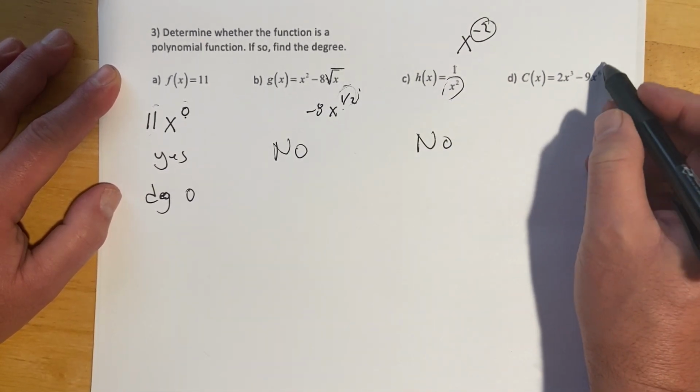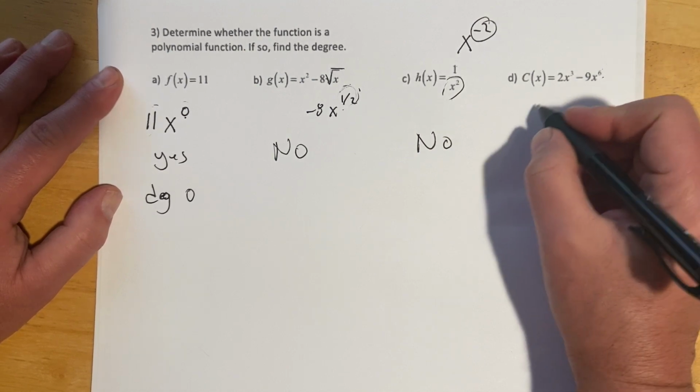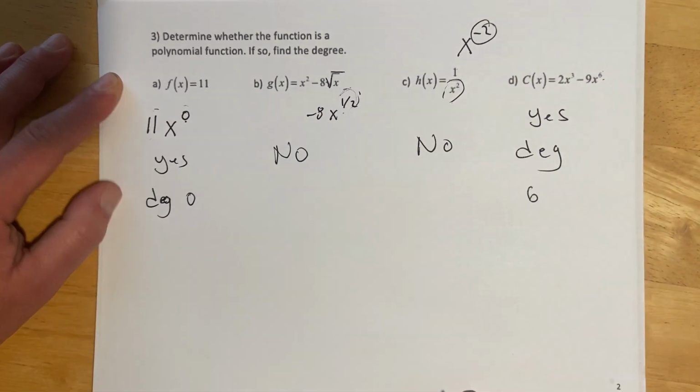And then this one's just totally normal. The degree would be 6 because that's our largest power. So this is yes, and then degree 6.